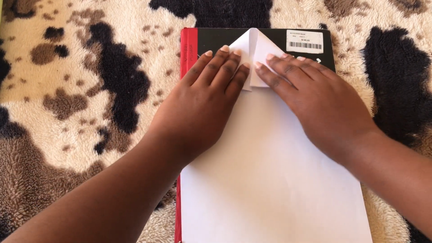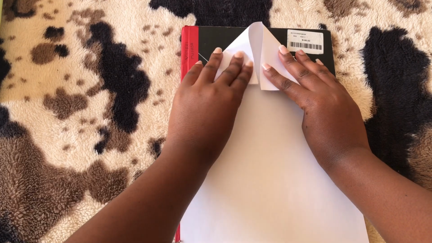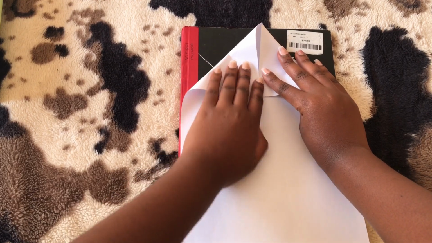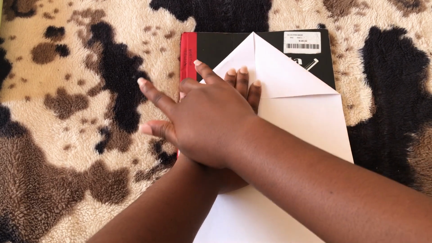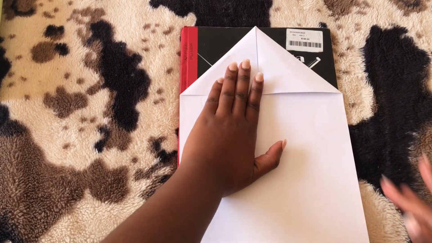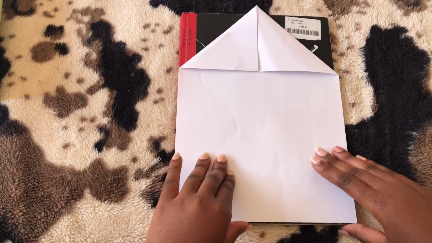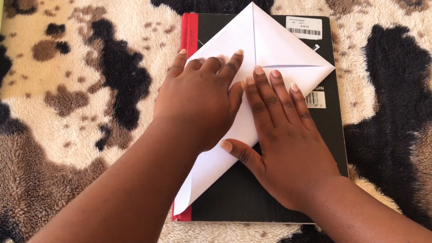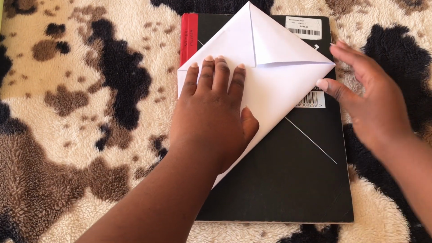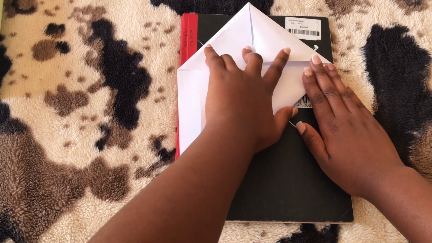Try and make it as equal as possible. Press it down, and then we pull this from the corner and make a triangle here again.